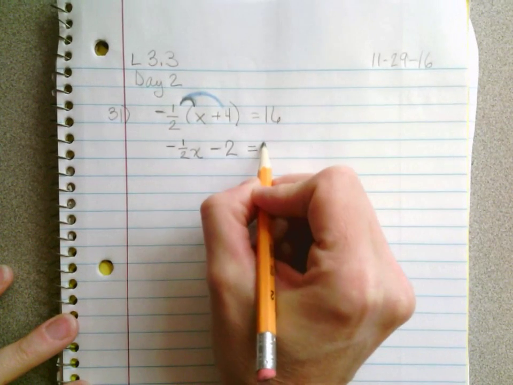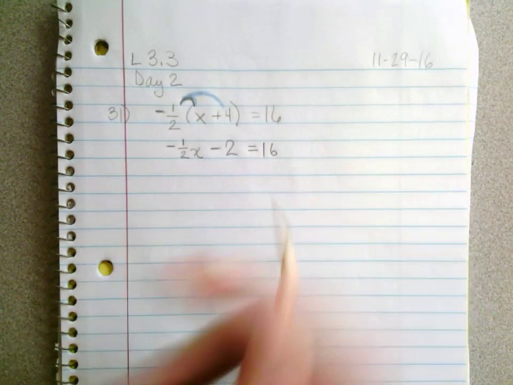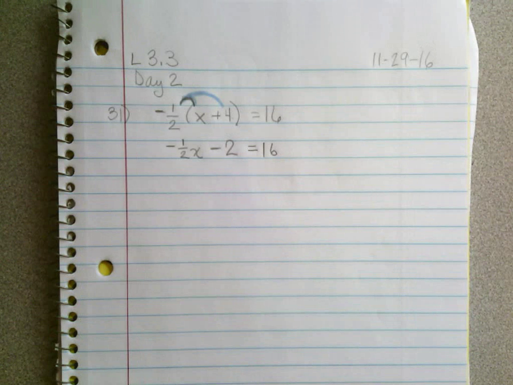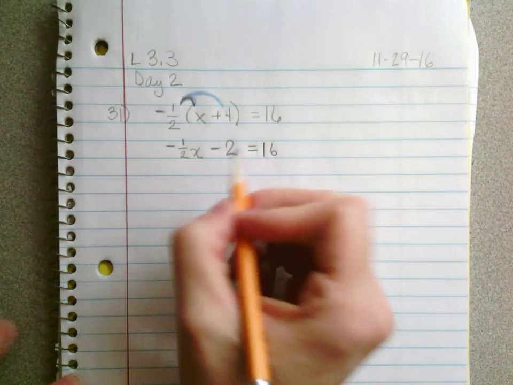All of that is equal to 16. Can we solve from here? Yeah, go back to the old steps that you guys did yesterday. What will be the first thing you do? Add 2.